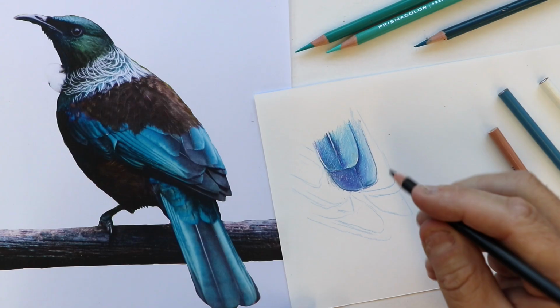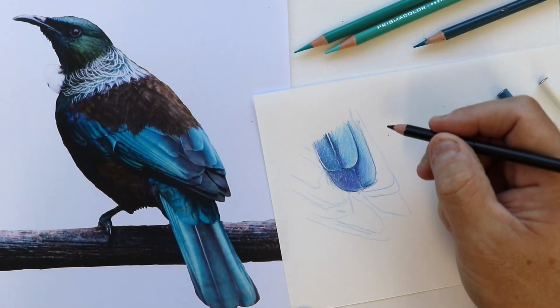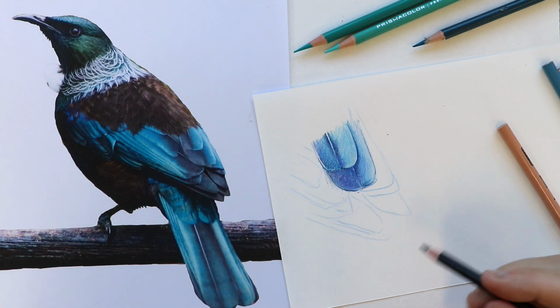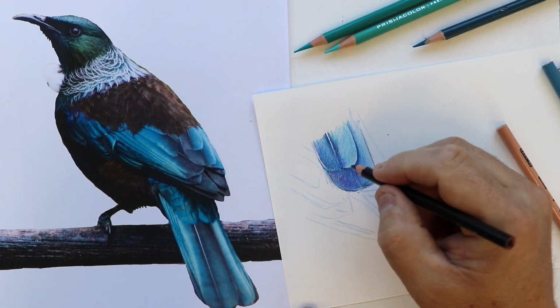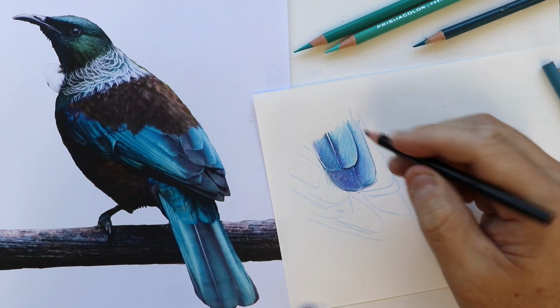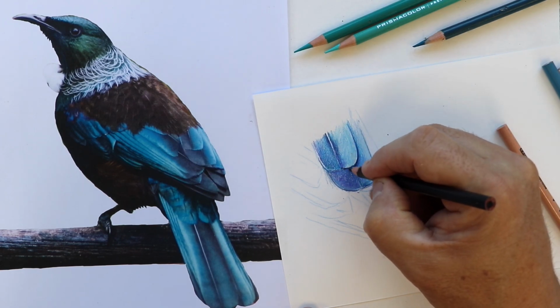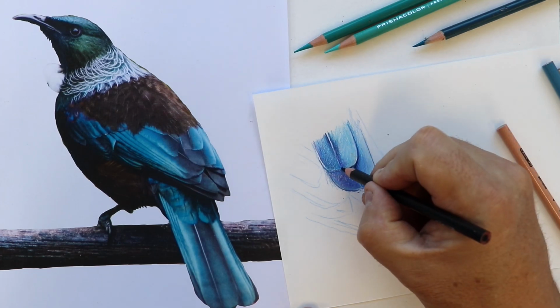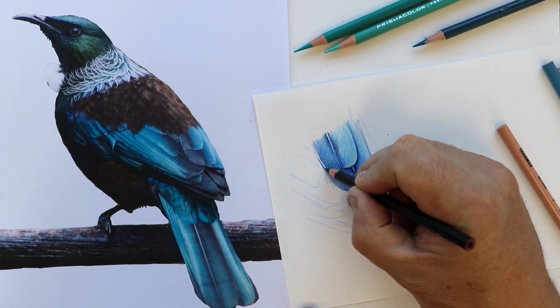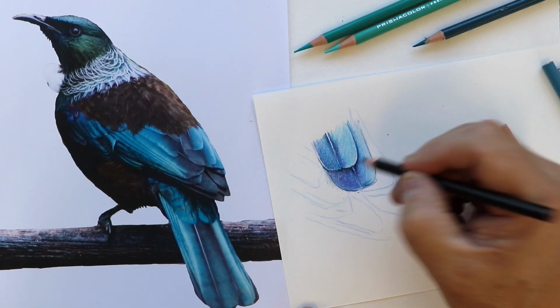Alright, now if we want to try and increase this sense of depth here, so we've got a feather overlapping another feather. So we're going to create a bit more of a contrast between the two. Just using a bit of the black.